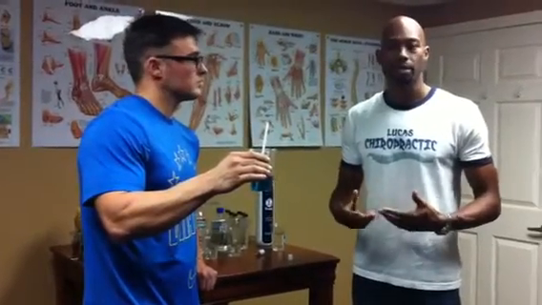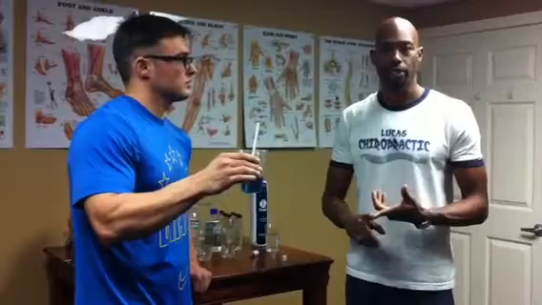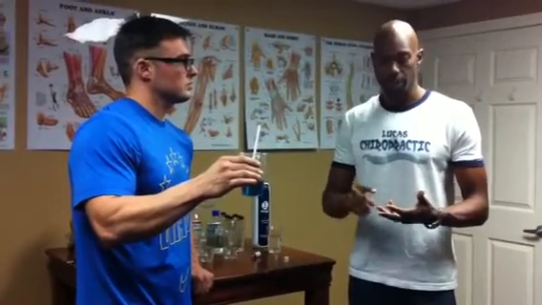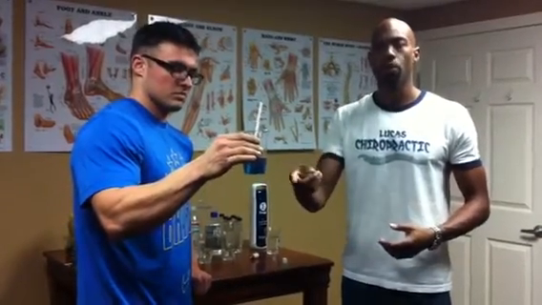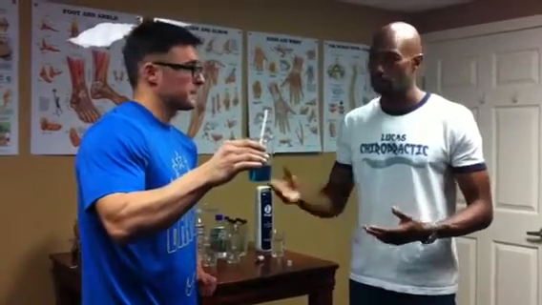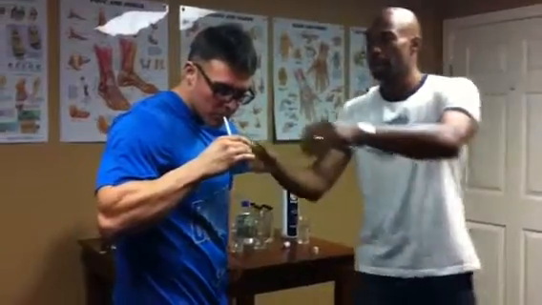But you eliminate toxins several ways in your body: through urination, perspiration, exhalation, and defecation. That's how your body eliminates all of the toxins. So if you take a look at this water here, what Jack's going to do is just blow into this straw, just like when you were a little kid and used to blow bubbles in your milk. Go ahead, Jack. Hold your hand up higher so they can see.